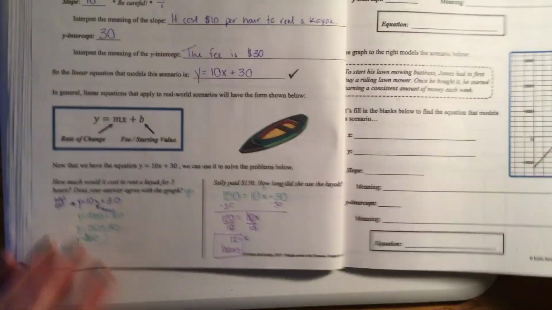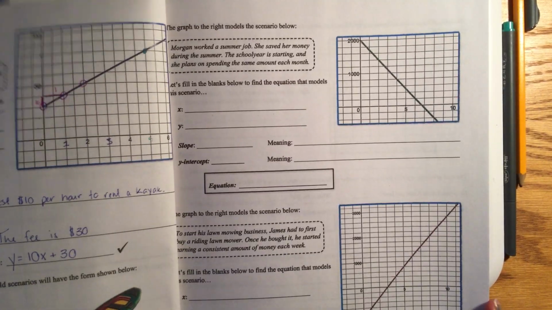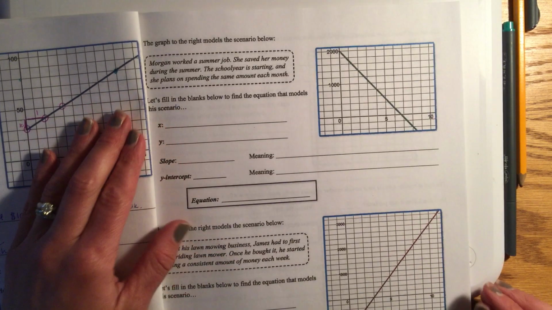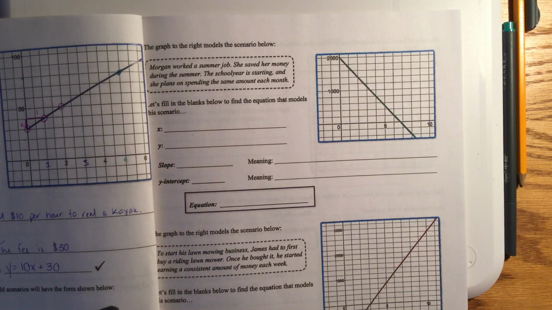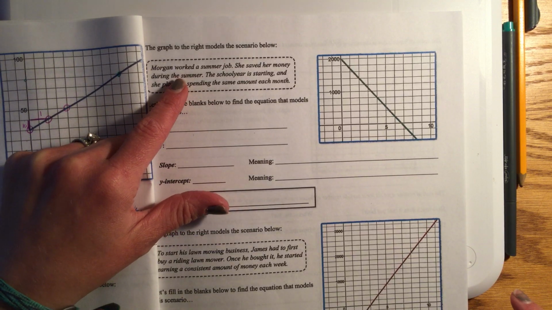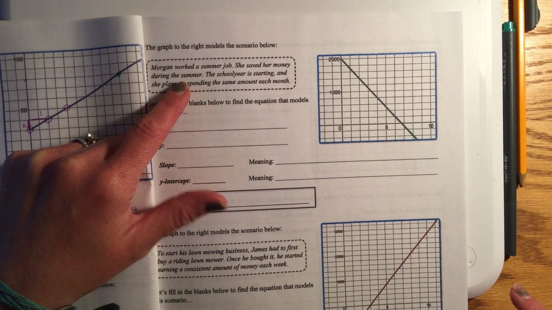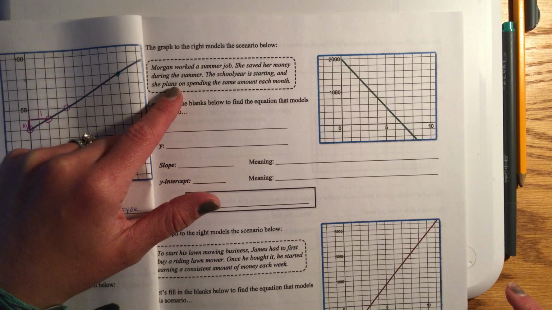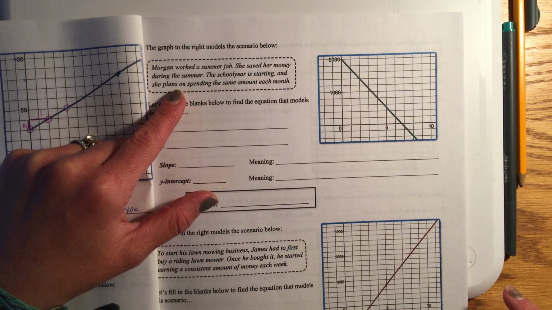Okay, so next one, we got a few more to practice. They look like they're a lot, but they're only really 4 problems. So Morgan worked a summer job. She saved her money during the summer. The school year is starting and she plans on spending the same amount each month.